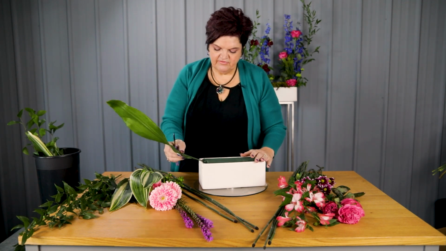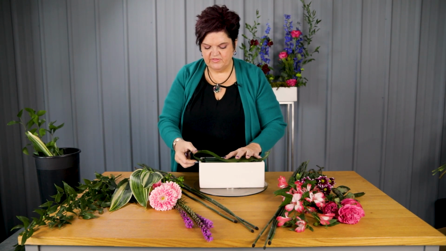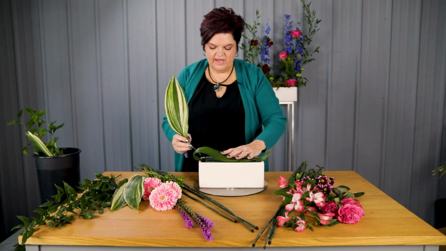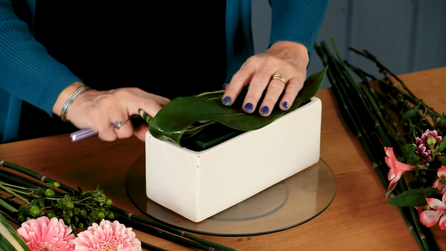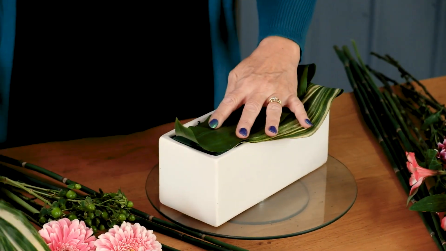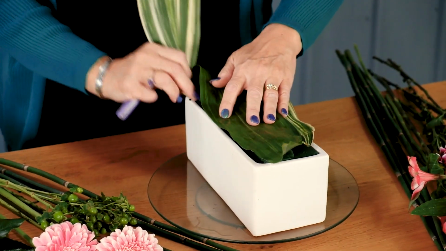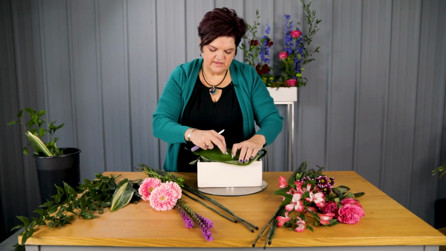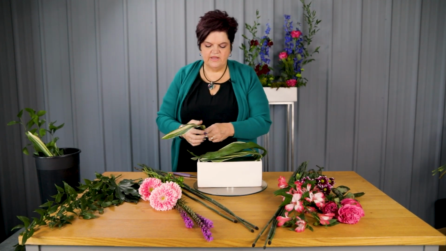And then we're gonna start off with coming in with a piece of Aspidistria, and I'm just gonna flip it back over on itself. And thus it's gonna create that area of void in the middle. So you can see how easily that's done. And I like to use the variegated Aspidistria just to give it a little bit more personality.